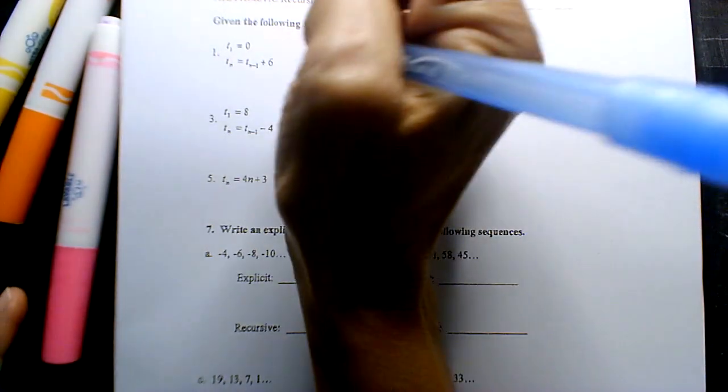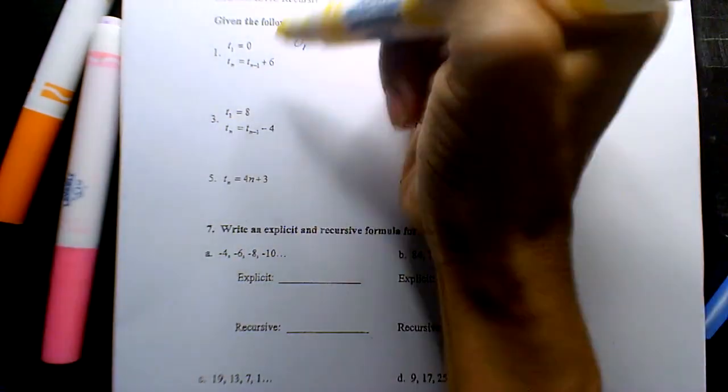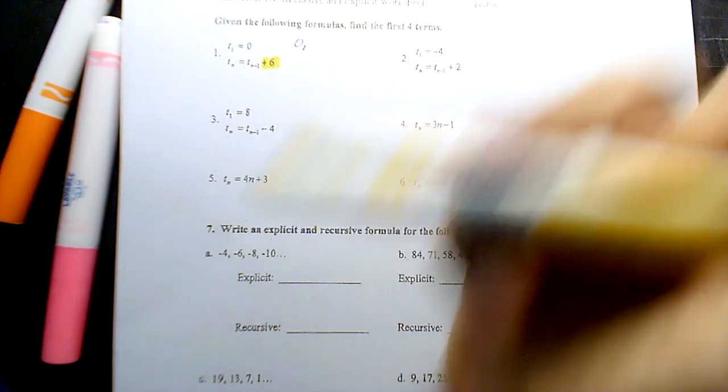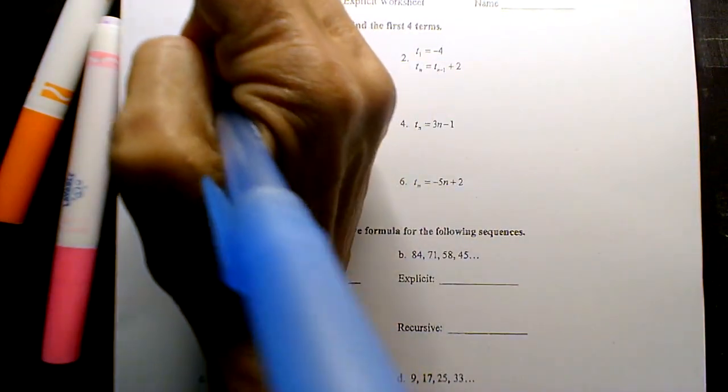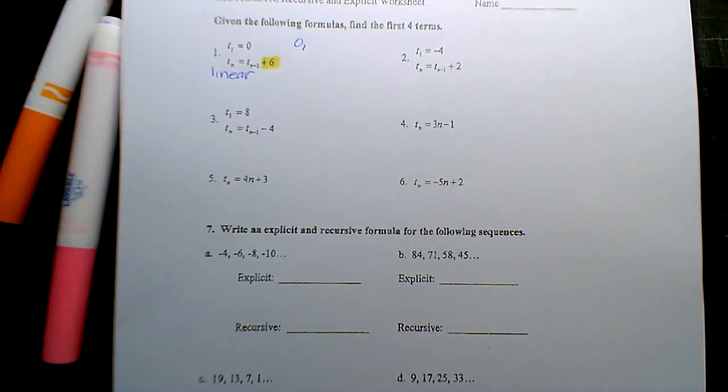So what I mean by that is the first step is 0. I'm adding by 6. This is my growth. So this is a linear pattern, right? This is a linear pattern because my growth is a positive 6.